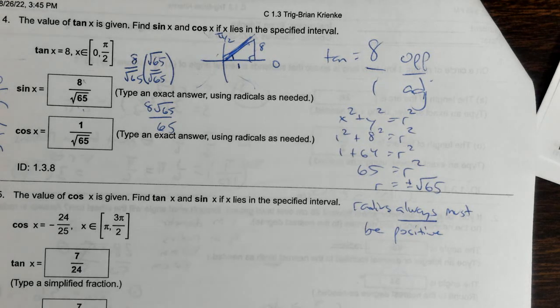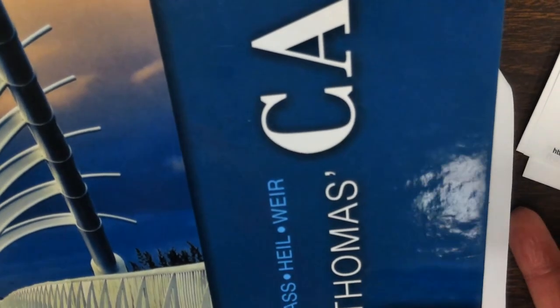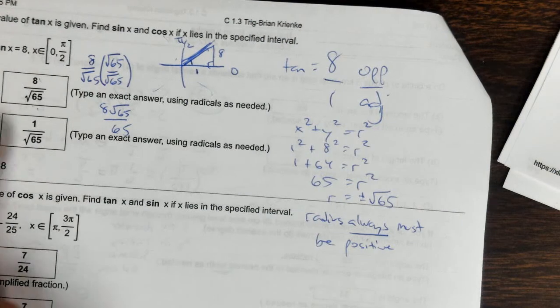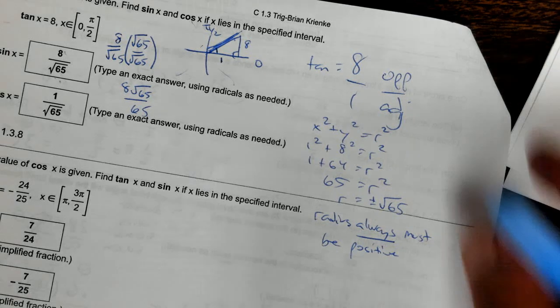We also use Pearson, and most of them want it rationalized, but in calculus we have the Thomas calculus, and that's when it's okay to have square roots on bottom. So that's a good thing.